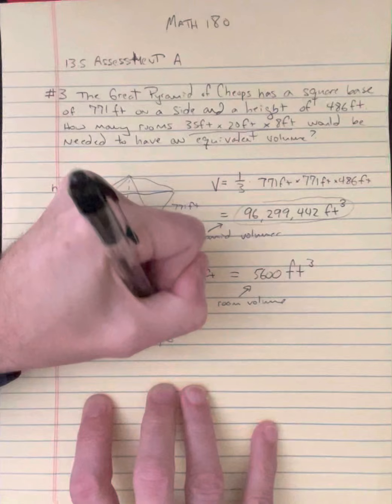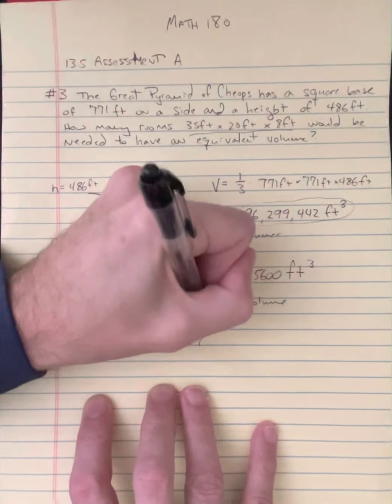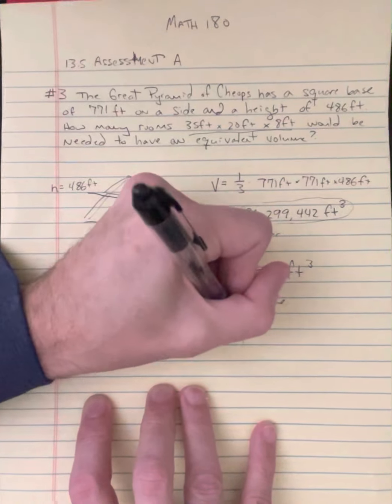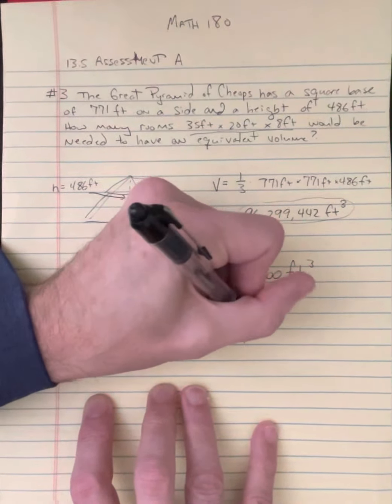So 96,299,442 cubic feet over 5,600 cubic feet. Writing it this way is nice because you see that the feet cancel and you'll just get a pure number. This doesn't get you exact, but if you round up to the nearest room, it's 17,197 rooms.